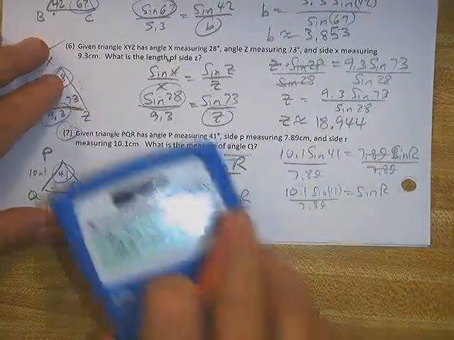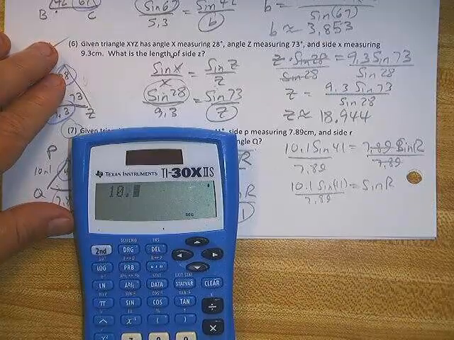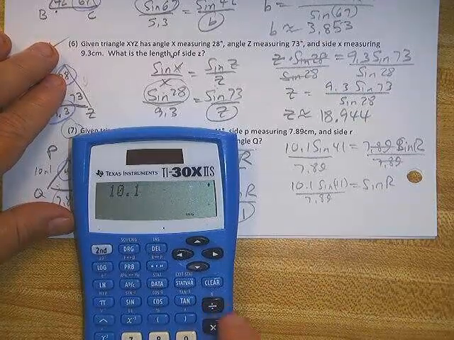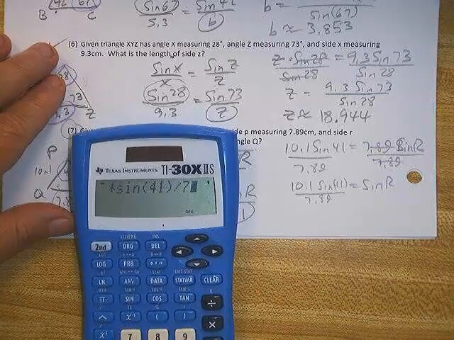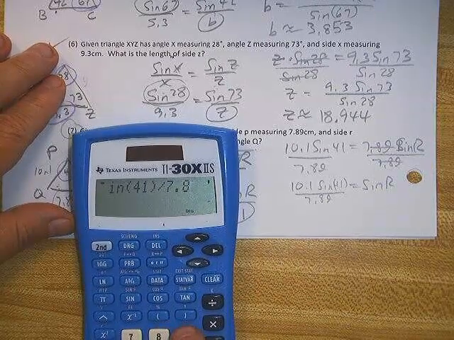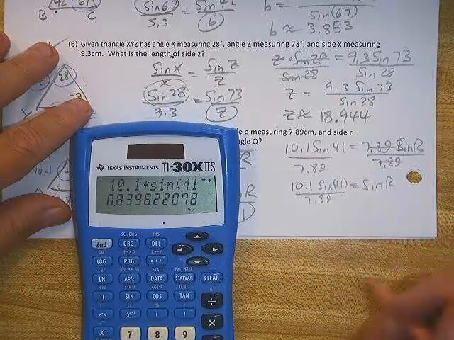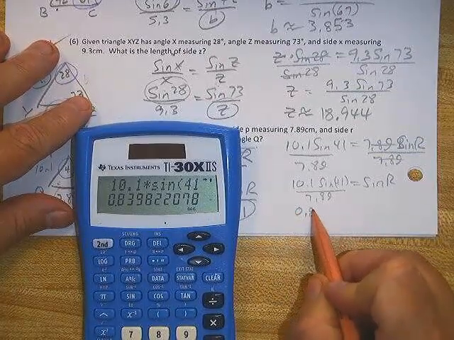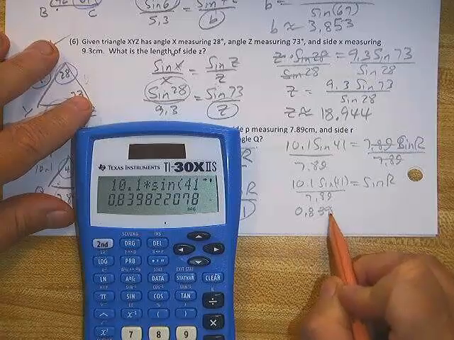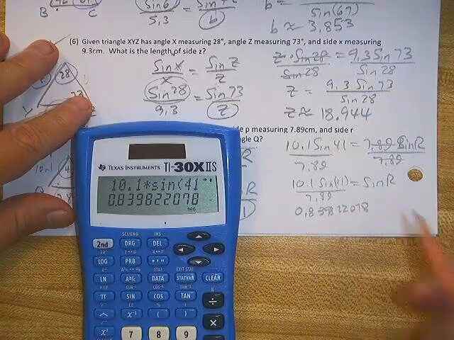This is probably where I would turn everything into a decimal number: 10.1 times the sine of 41 degrees divided by 7.89. Because at this point, with this decimal number, I'm just going to write down a bunch of the digits off my calculator screen. This is the decimal number that we're going to convert into an angle measurement.